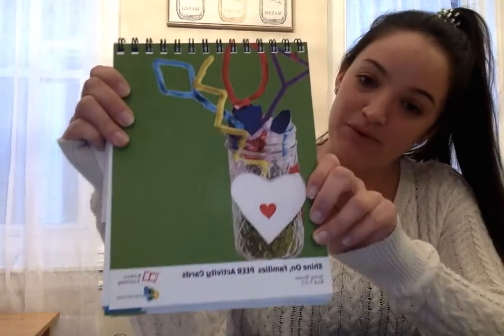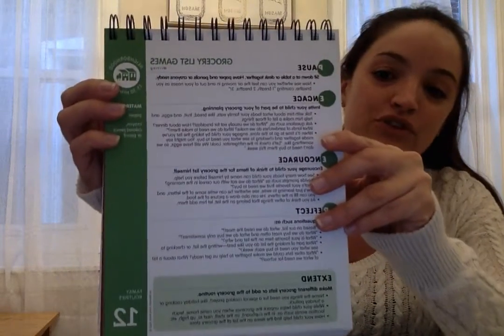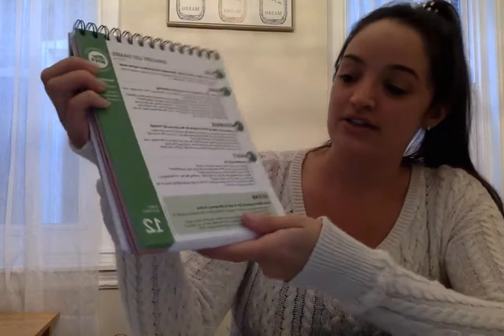Today I am going to be demonstrating a card from Peer Book number 3, the spring book. It is card number 12, Grocery List Games. And the goal with this activity is for writing and alphabet awareness. So in the beginning of the card, we pause, we engage the children by talking about what we're going to need from the grocery store.